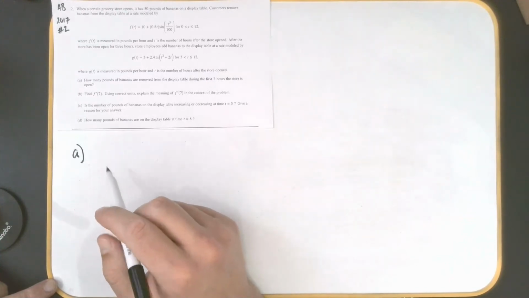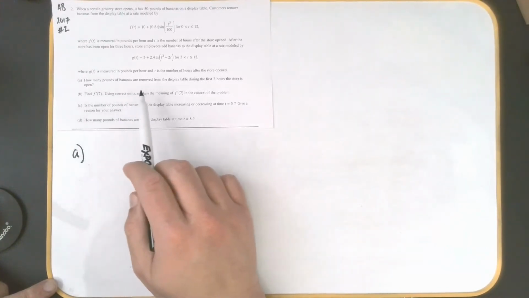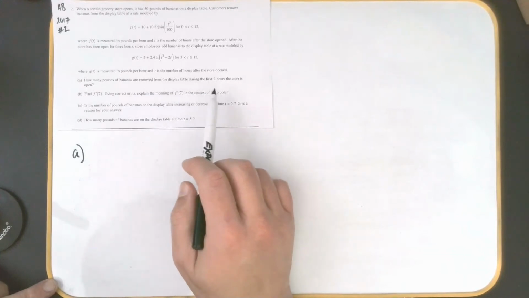Letter A. How many pounds of bananas are removed from the display table during the first 2 hours the store is open? A very straightforward rate question. When you integrate a rate, what do you get? You get whatever the rate produces. So I want to know how many pounds of bananas were removed in the first 2 hours.